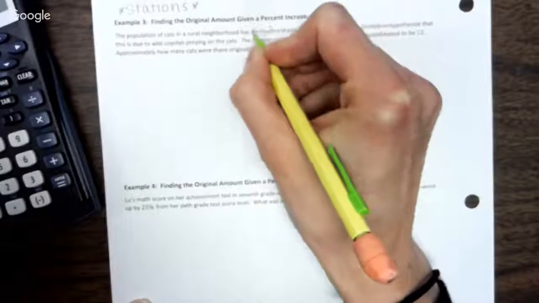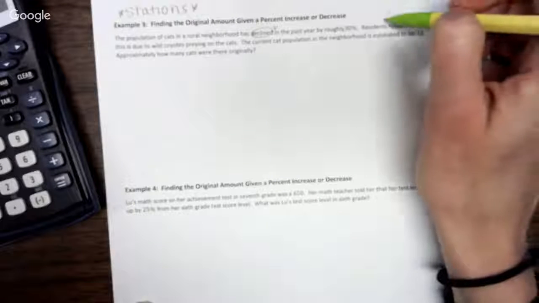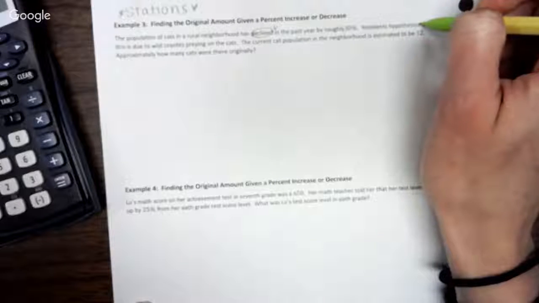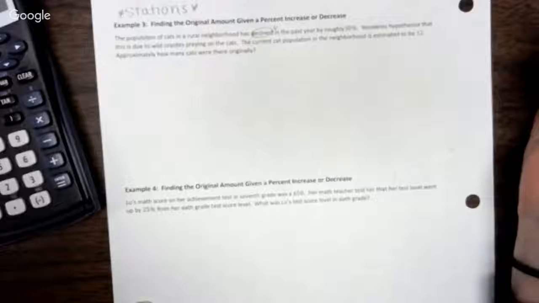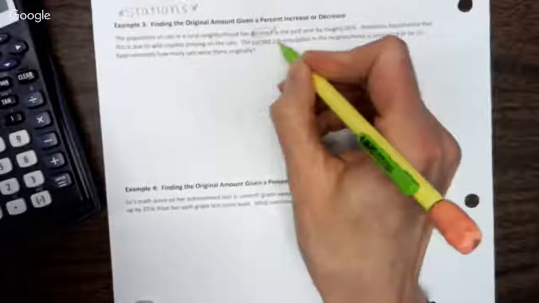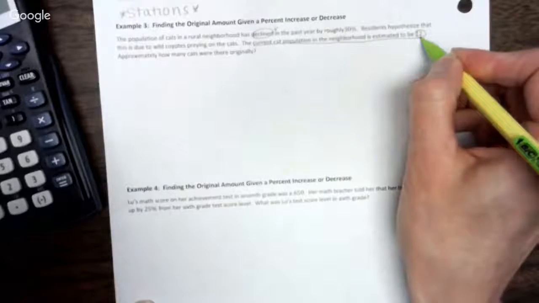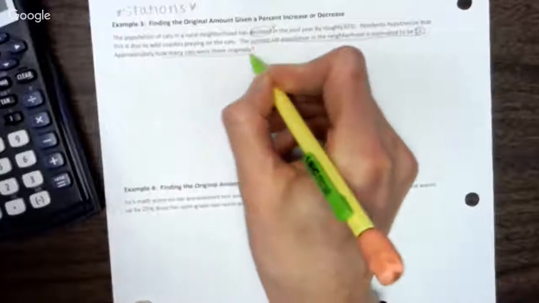by roughly 30%. I'm going to circle that. Declined means to decrease. It means to go down. Residents hypothesize that this is due to wild coyotes preying on the cats. The current cat population is 12. How many cats were there originally?